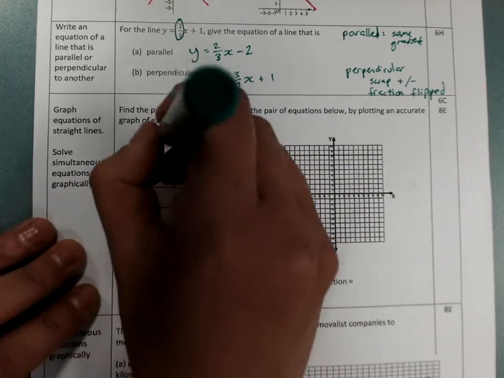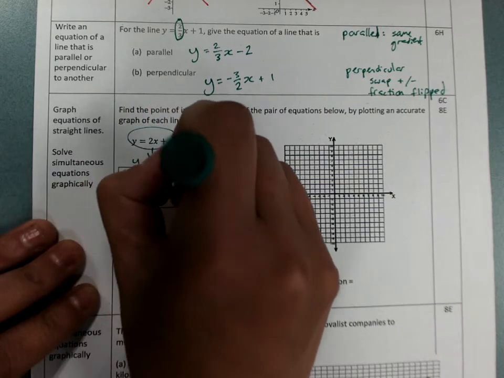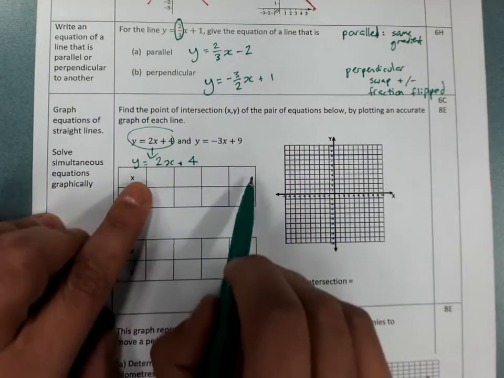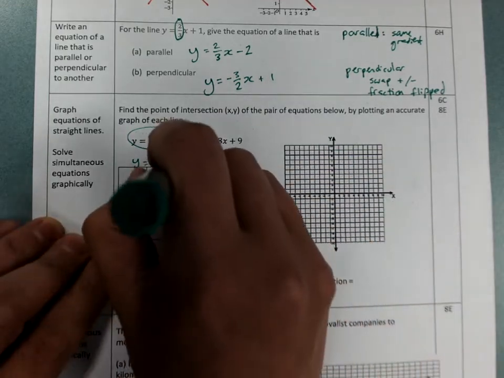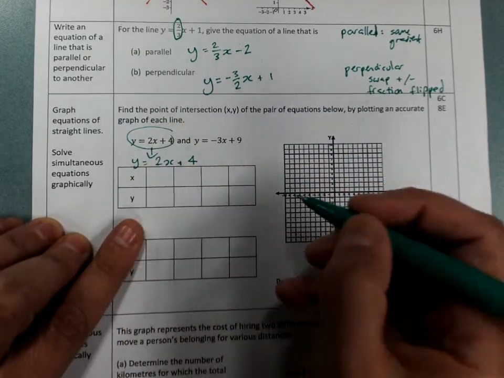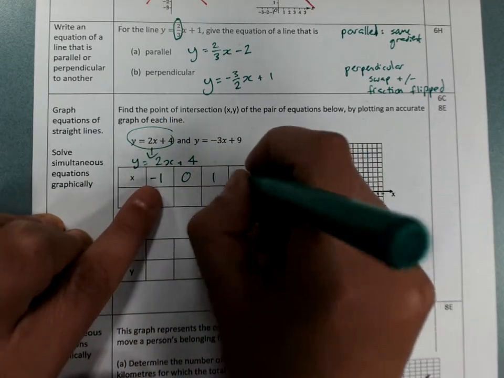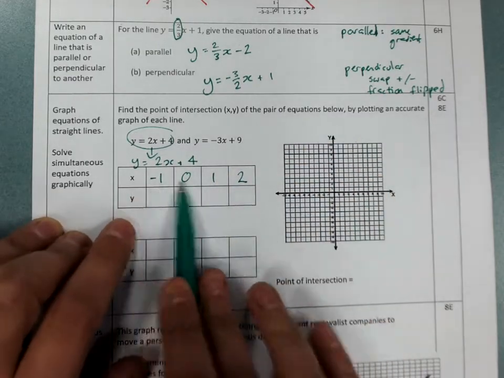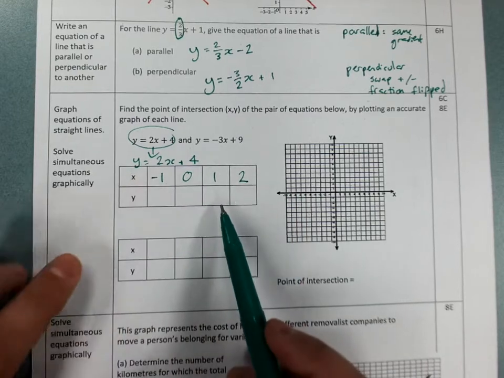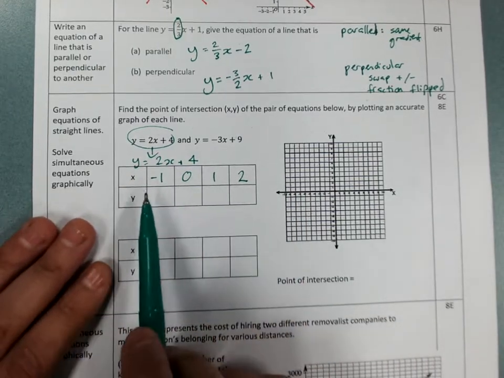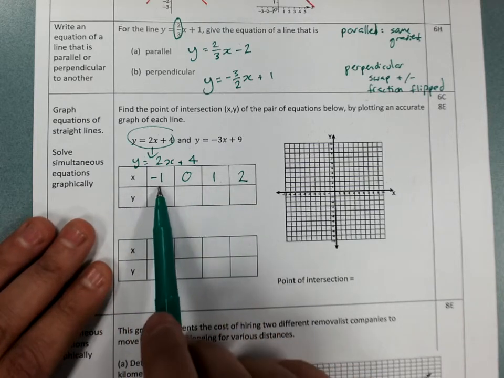Remember, when you're graphing a line, each line needs a table of values. They haven't given me the x values. The easiest way to do it is to have 0, 1, 2, 3. But I'm going to put -1 in, just in case the test has some negative ones. But if they don't fill this in, you can choose it. Just go from 0, 1, 2, 3. That's fine. We just need to graph the line.